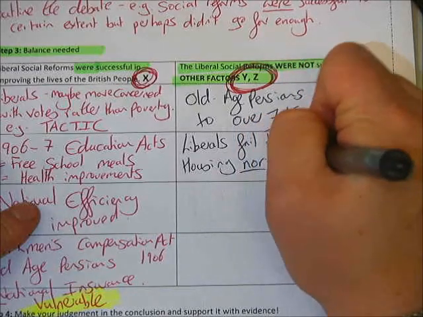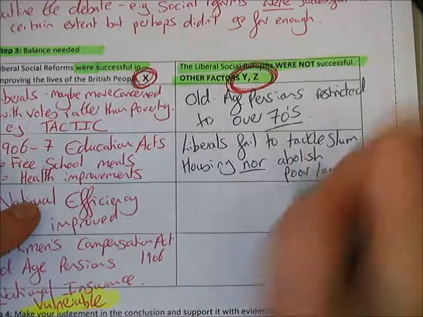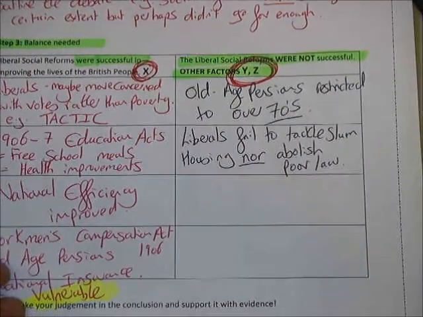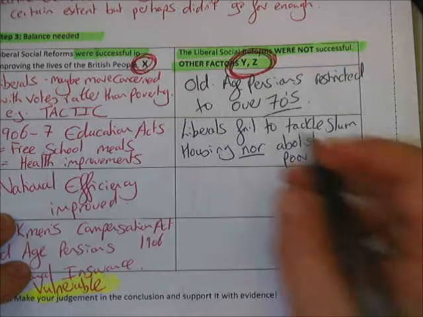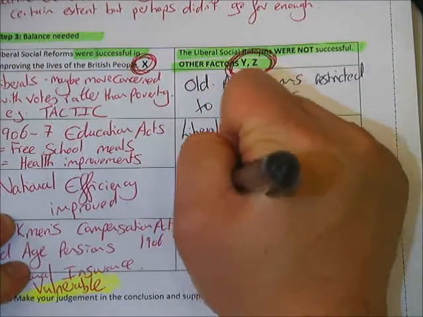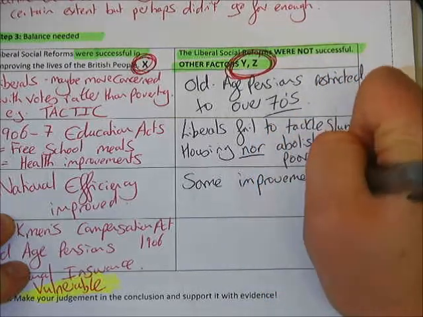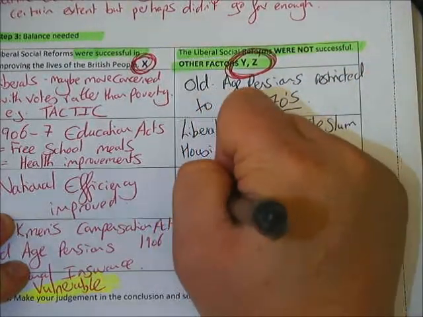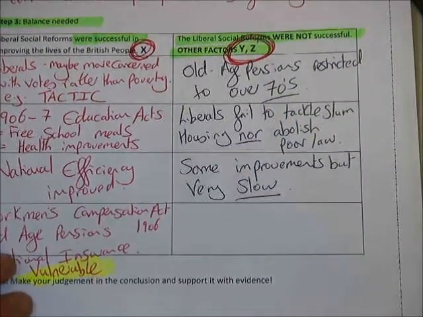The reform isn't perhaps extensive. And obviously we do see some improvements, but it's very slow. It's not across Britain. It's not entirely aimed at the entire British population. It's slow to roll out.